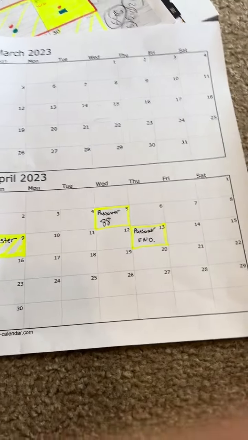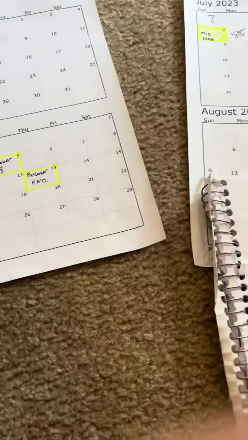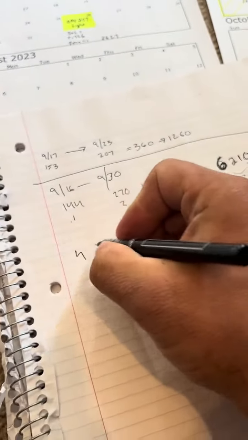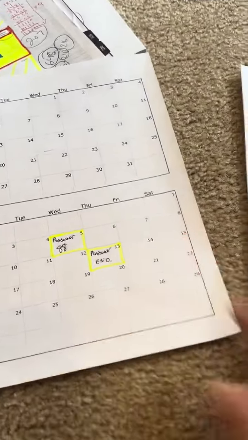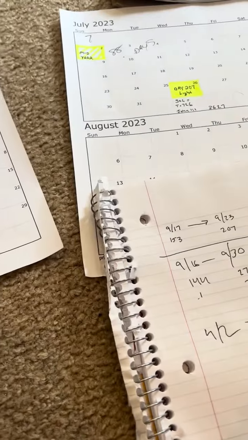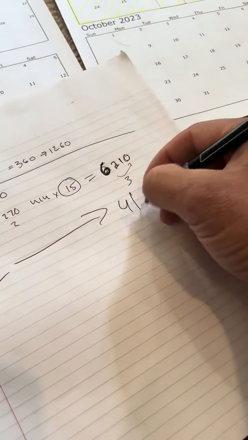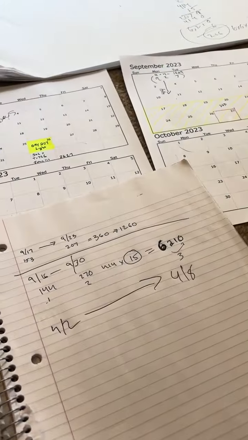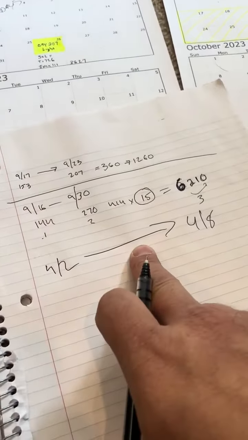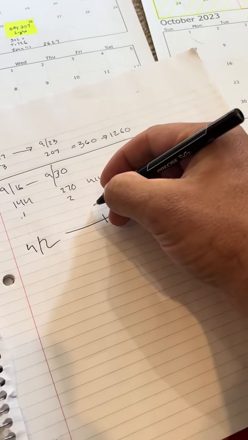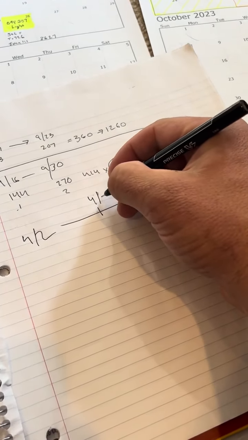All right, so Passover. Look at this week. Passover is in the middle of the 3-1-3, so 4-2 to 4-8. Now, if you do like we've been doing, the middle is 4-5.